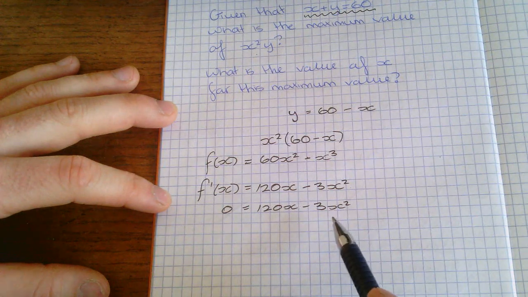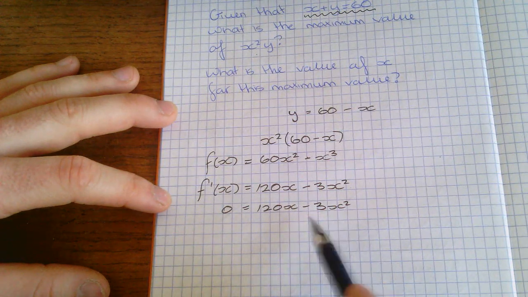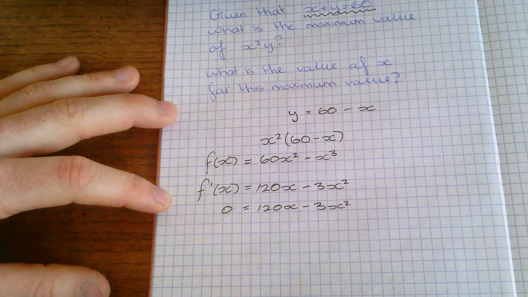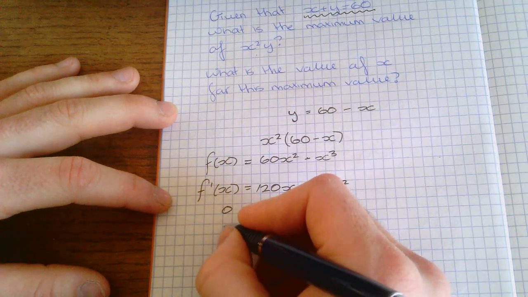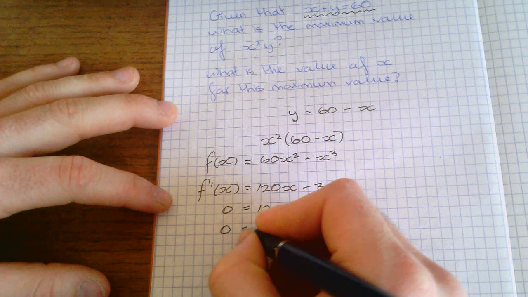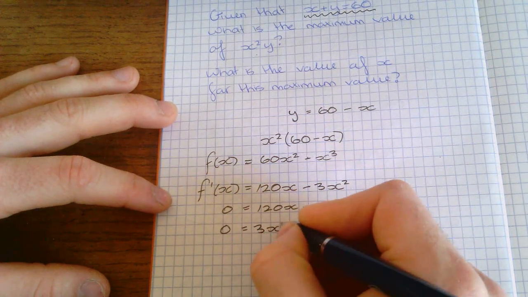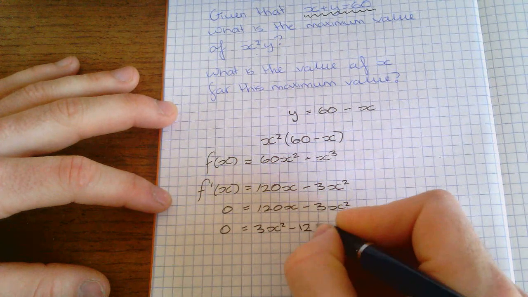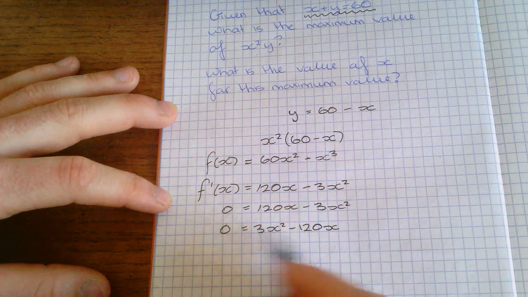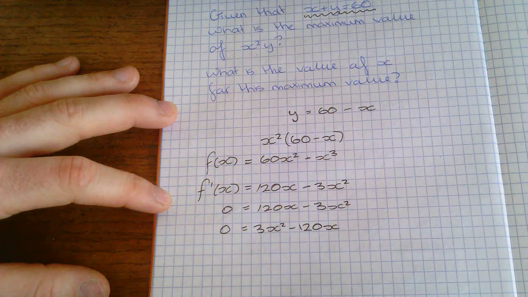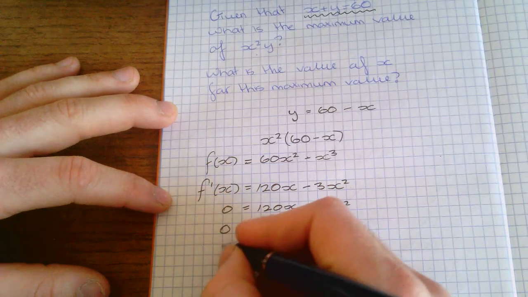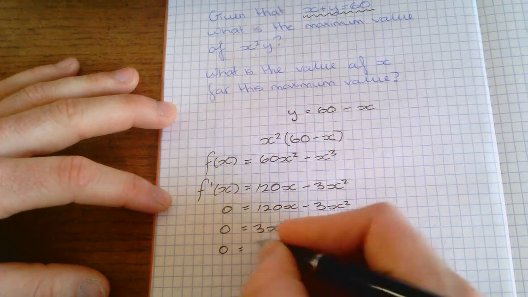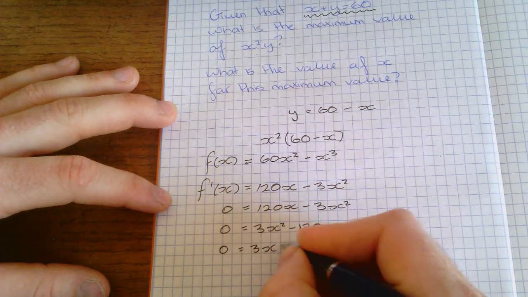I'm going to, just because I don't like having a negative x squared, turn this around and make the x squared positive. So I know that 0 is equal to 3x squared minus 120x. Just imagine adding 3x squared to both sides and subtracting 120x off both sides. Then I'm going to factorise. I pull a factor of 3x out.